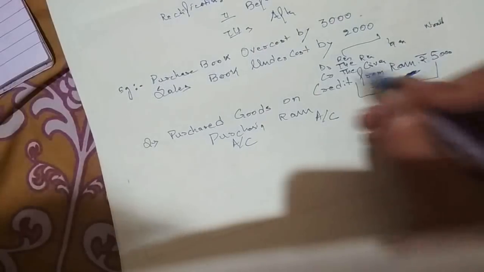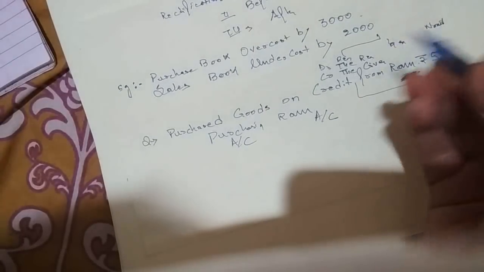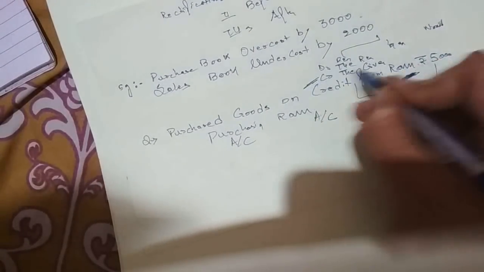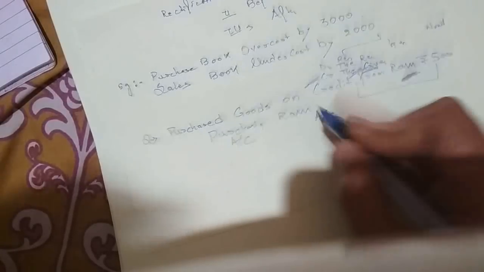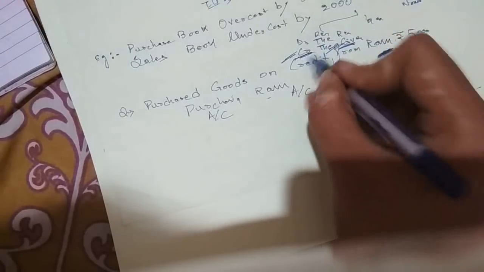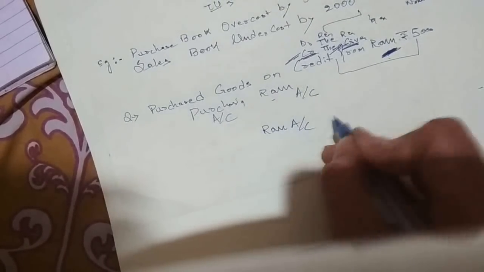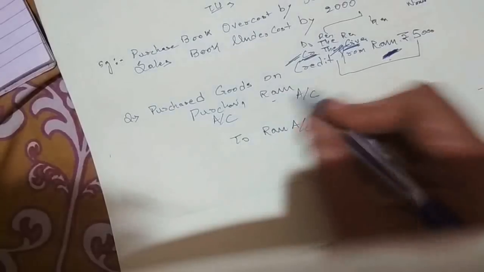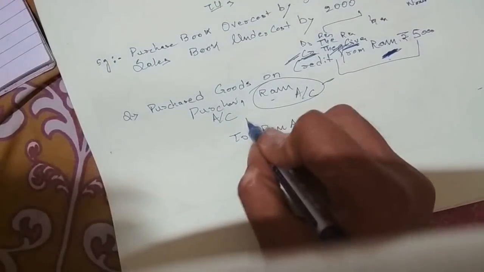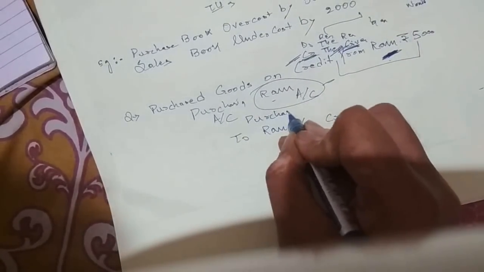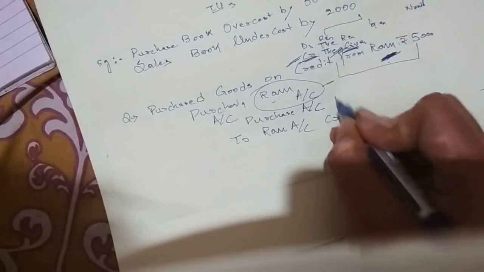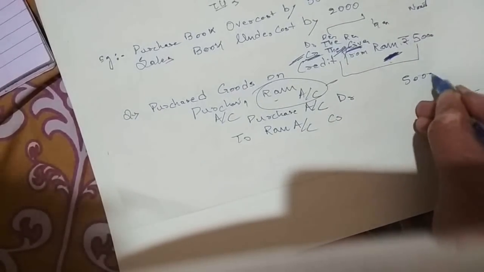So RAM is what? RAM is giving his goods, so it's a giver, so it's a credit according to the rule. So RAM account credited, and since one is credit, the other one is debit, so purchase account debited 5,000.